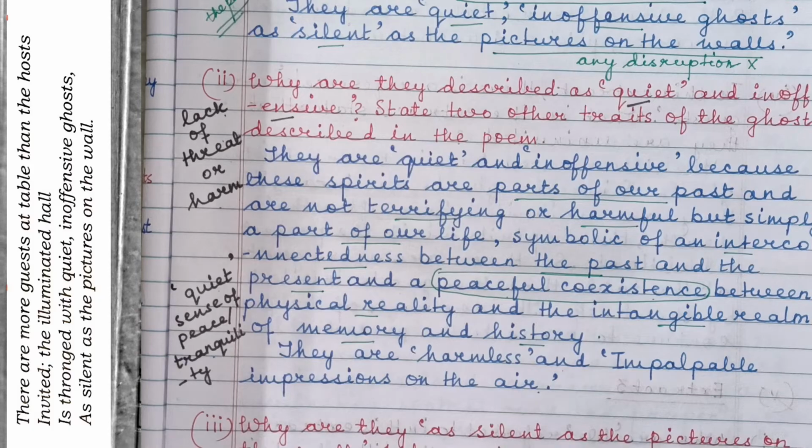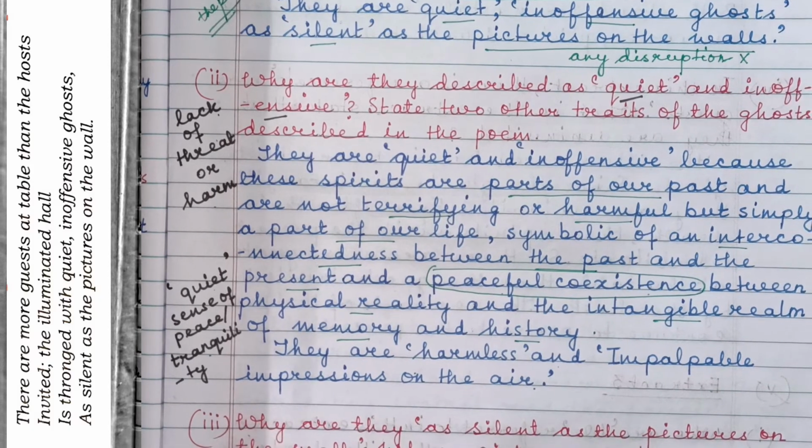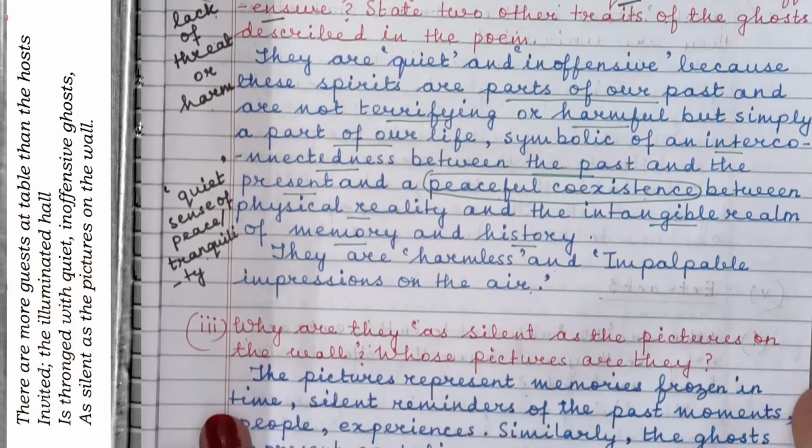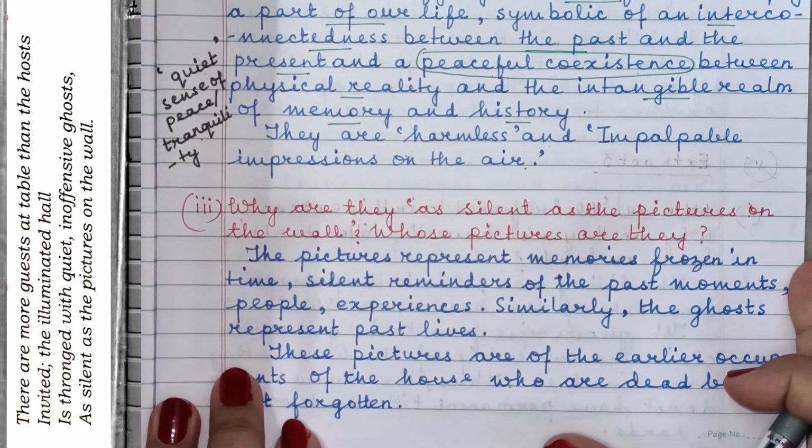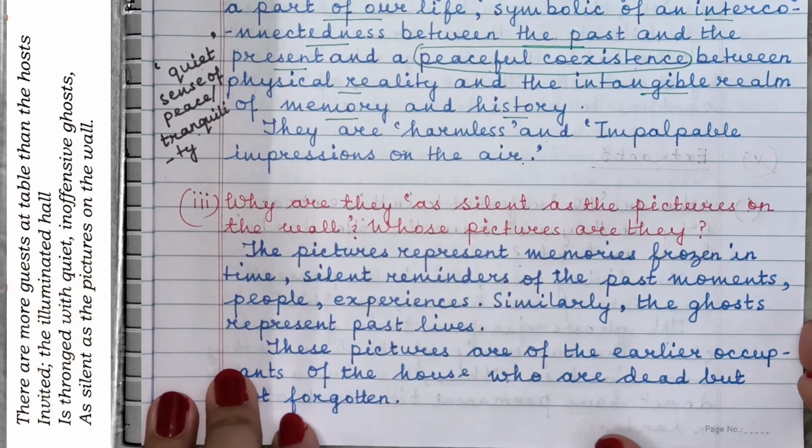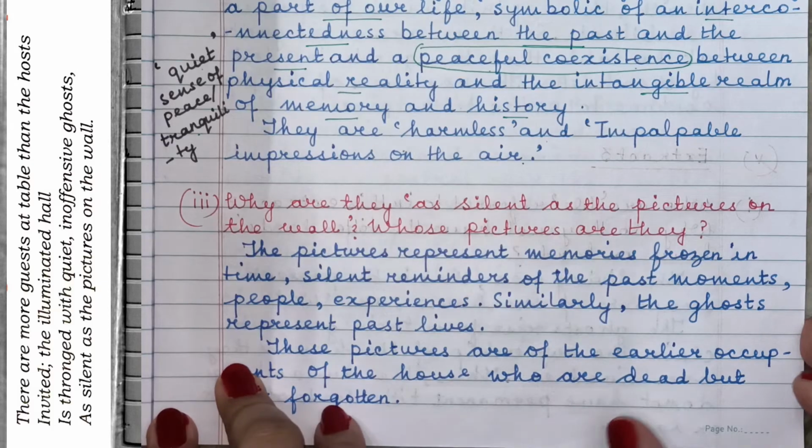Now, dear students, this is a complex poem. Go through the line-by-line explanation video and also these reference answers to understand this poem a little better.